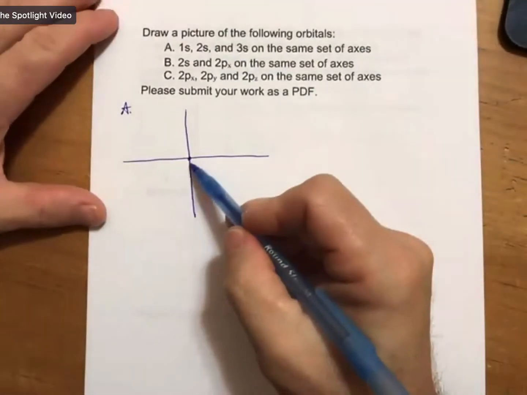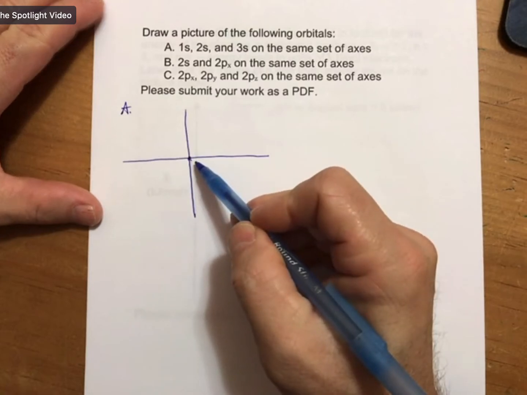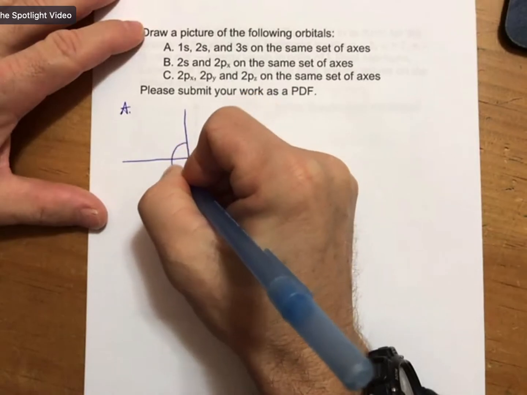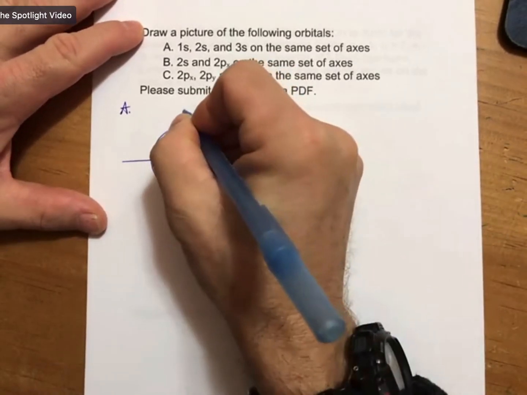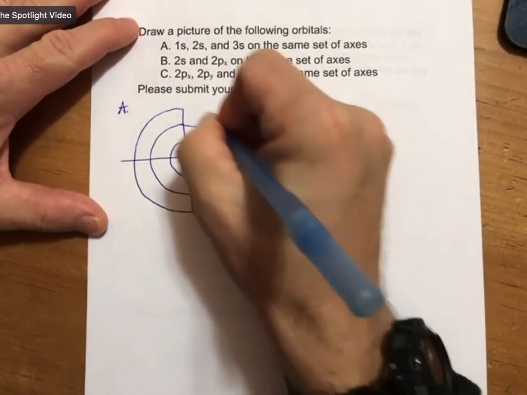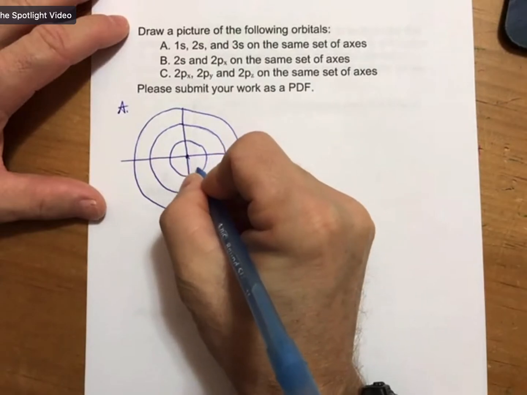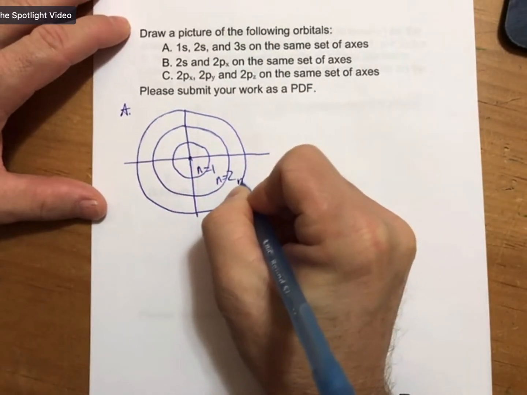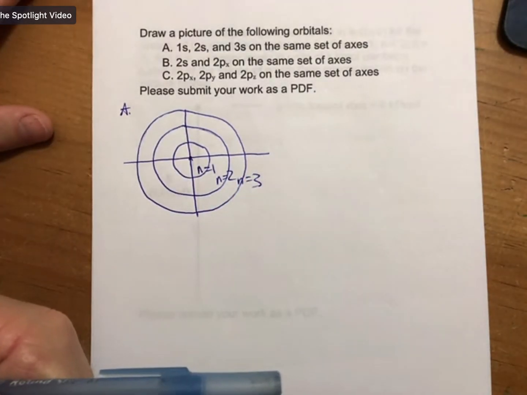So we're going to draw it with the nucleus at the center of the axes, and 1s, 2s, and 3s are going to be a series of circles, at least to the best of your ability. As you go from the nucleus out, you're going to have n equals 1, n equals 2, n equals 3. So it's sort of the same picture that we had before.